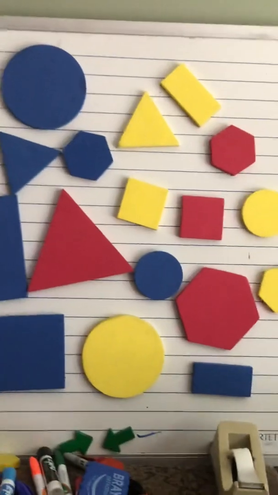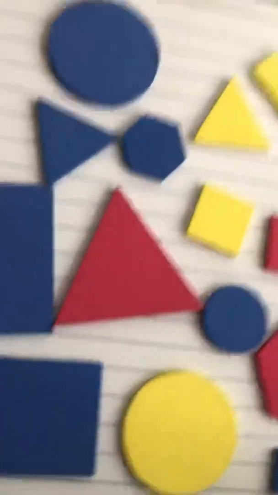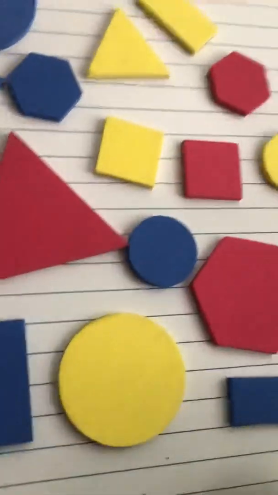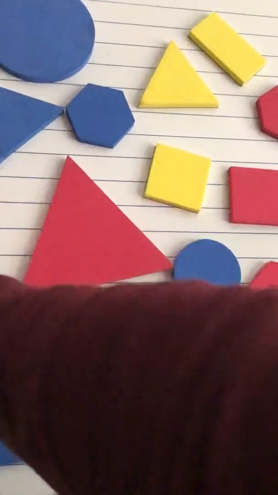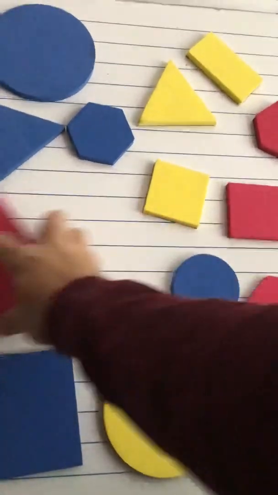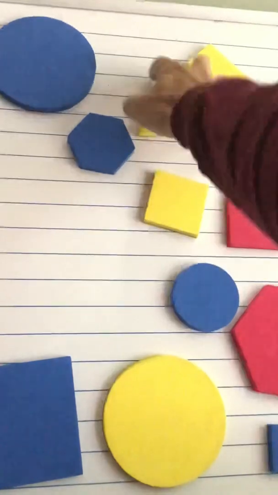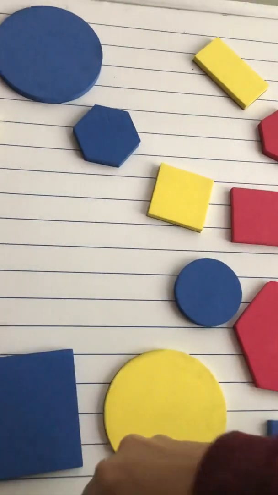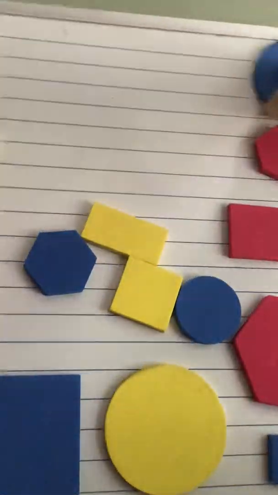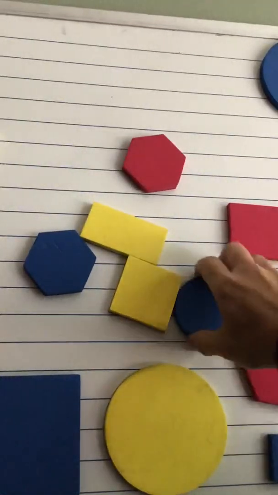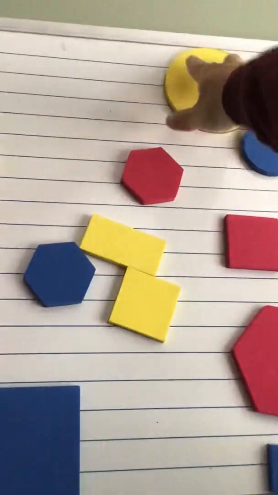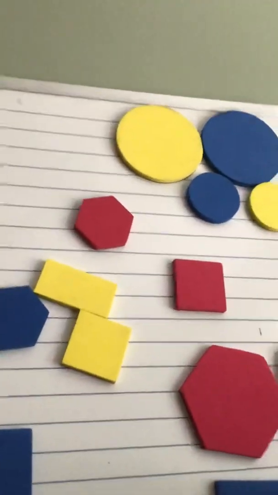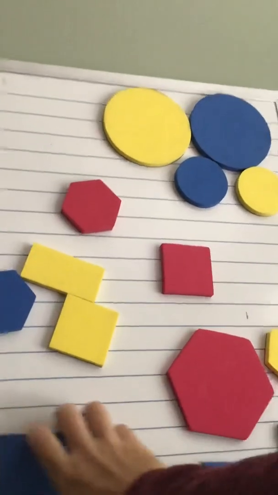So I could put all the triangles together. So I'm going to put all the triangles over here. All right, then I'm going to put all the circles together. And I'm going to put all the squares together.